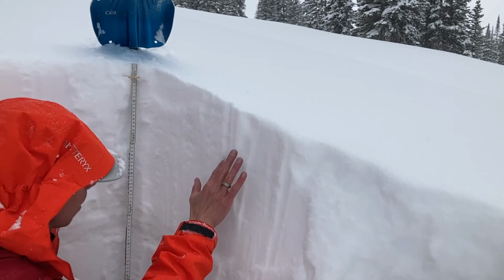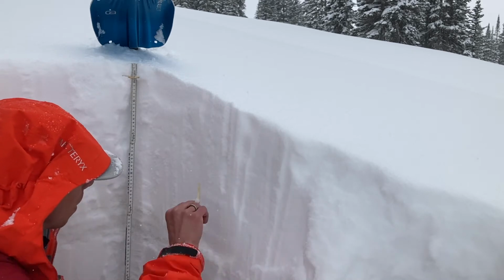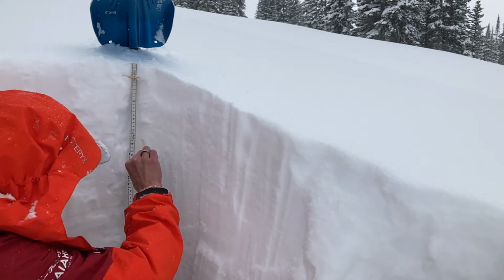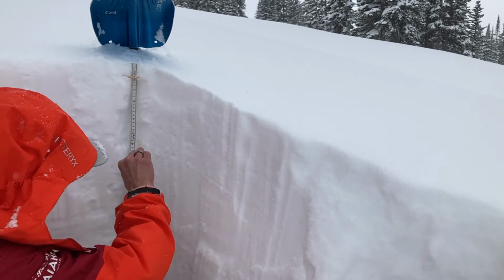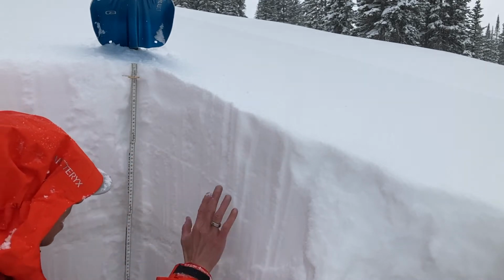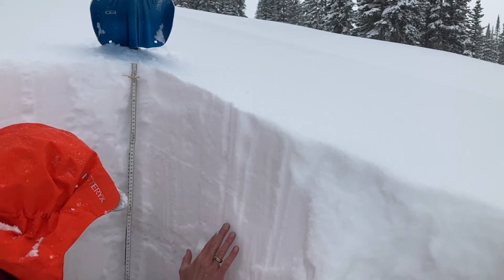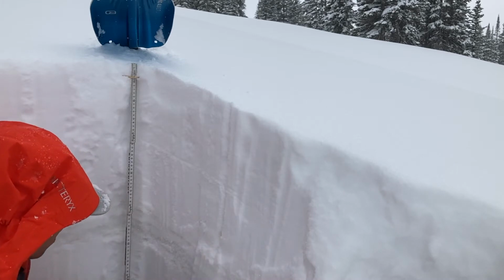It is easy to get bogged down by layers that seem very similar. The issue can be complicated more by crust sandwiches or very thin layers in the snowpack. Take your time and be thorough, and do your best to capture the most important layers.